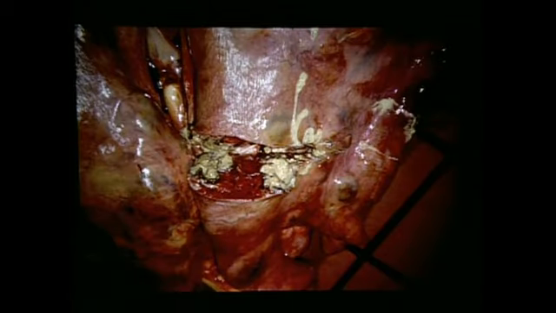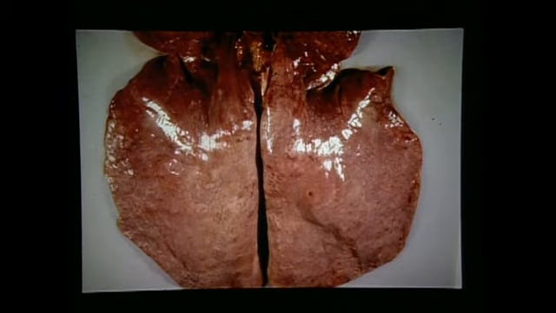It stands by itself basically. It feels very firm and meaty on touch. On cut section, it may have some gangrenous changes as well. We'll talk about it and have some better examples later on.